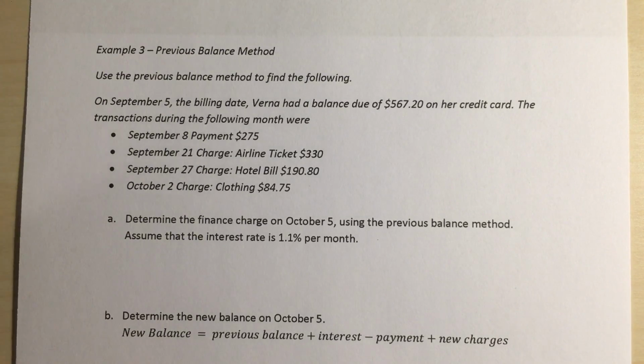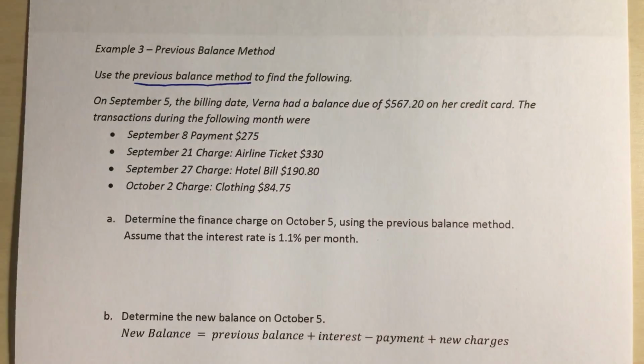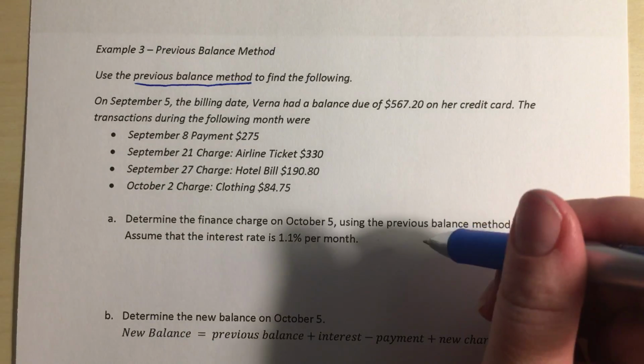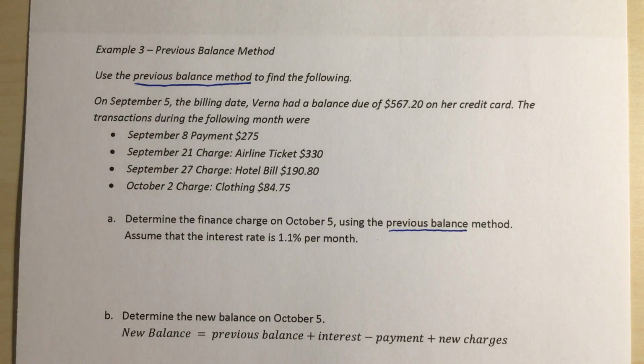All right, so in this example, we are going to look at our previous balance method. So we're going to use our previous balance method here. As we're going through and thinking about these problems, paying attention to keywords, paying attention to what formulas we're being told to use, all of those kinds of indicators as we're reading the problems, you definitely want to pay attention to. Right? So we see the word previous balance in here a couple of different places, so we're pretty clear that that is what we are going to want to use.